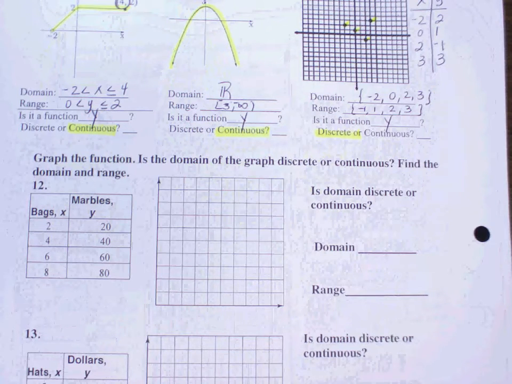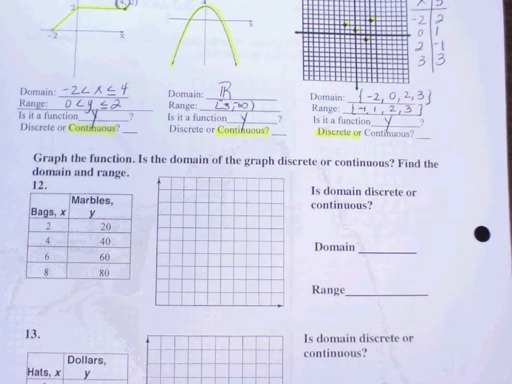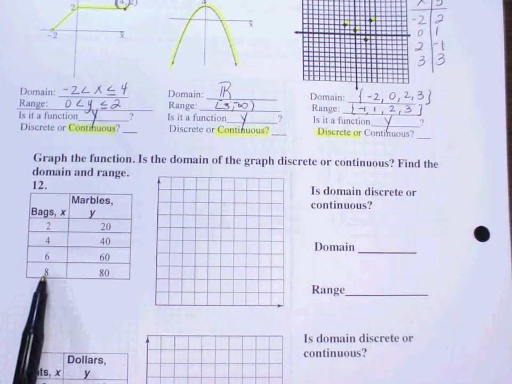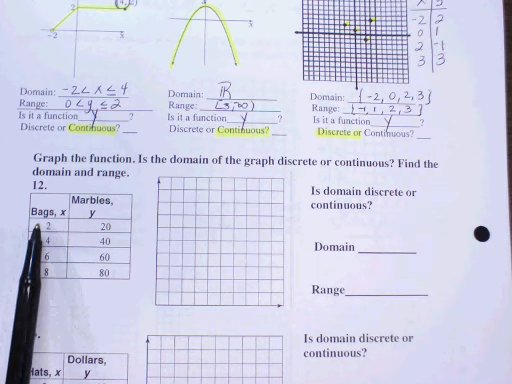All right. We're not going to sketch. I really just want to do this. Graph the functions. Is the domain of the graph discrete or continuous? And find the domain and the range. Okay, what is the domain? Which is what? Bags.